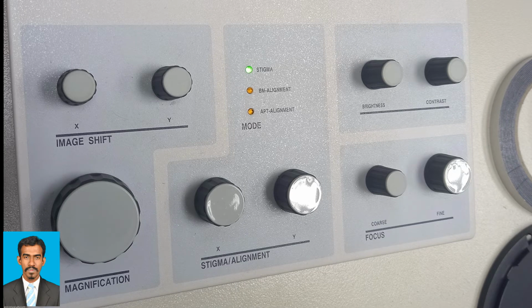Magnification is a function of area scanned and viewed. Two controllers adjust the magnification: the raster coils, and the location of the focal point of the primary beam to the final lens. So these are the two ways the magnification is adjusted. And then we have the focus from coarse to fine. There are two knobs, one for coarse focus and the other for fine focus.